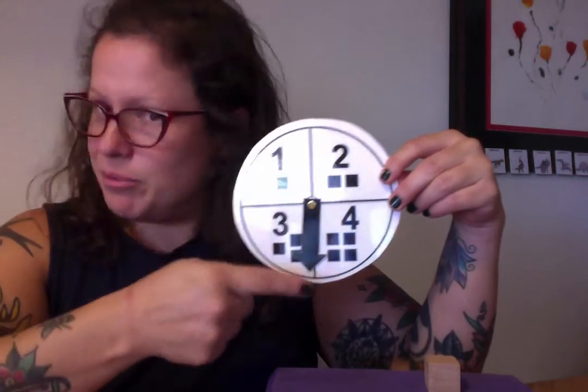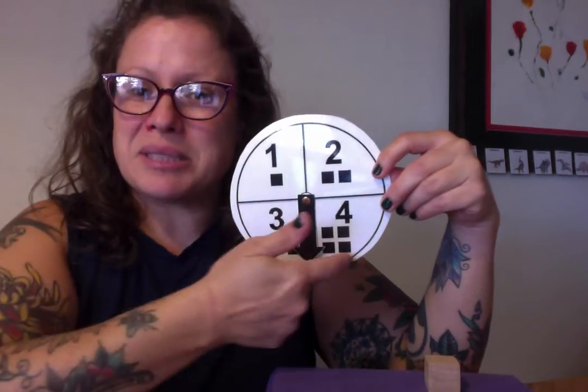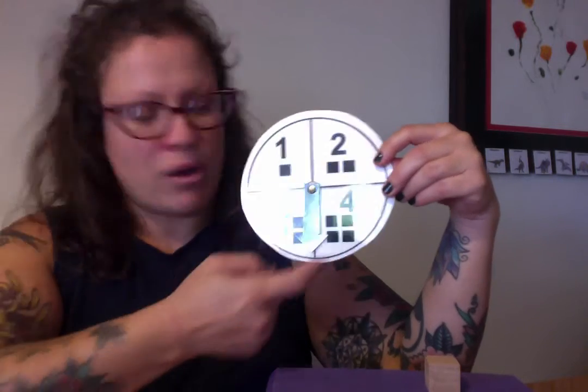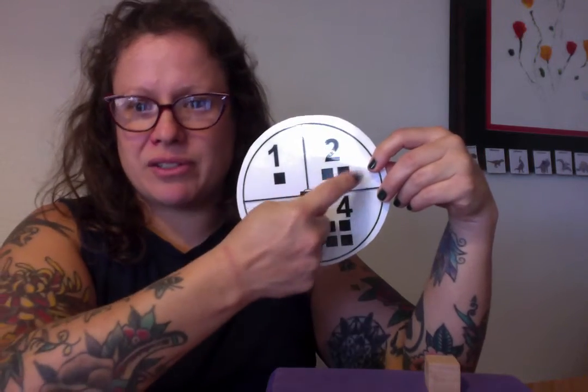And you might not have anything like this at home, but you might have a little spinner device for Hi-Ho Cherry-O, or think of another game that you might have at home that has numbers on it. Of course, these have the pictures of the blocks for those that aren't using those numbers yet, but you can help them with that. So if you have something like this, that might be really fun.